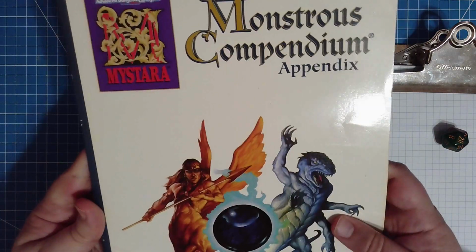I have this Mystara Monstrous Compendium Appendix here. This is actually 2nd edition Advanced Dungeons & Dragons, but basically collects and updates all the monsters used in the Mystara setting, which is functionally the known world for Dungeons & Dragons, and compiles them into a useful book, right? We can dig through this for a bit if you want.